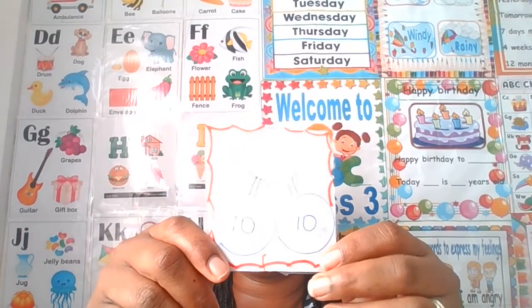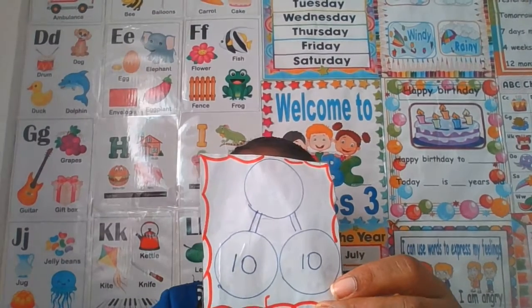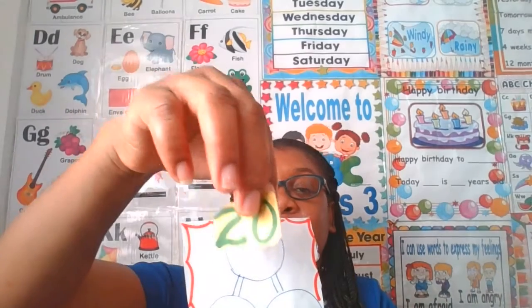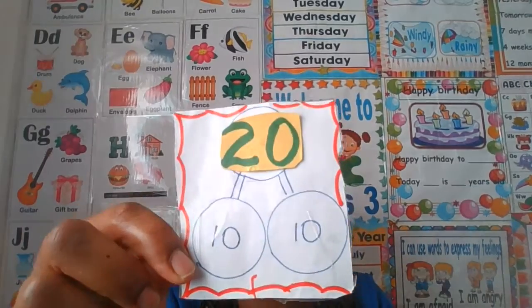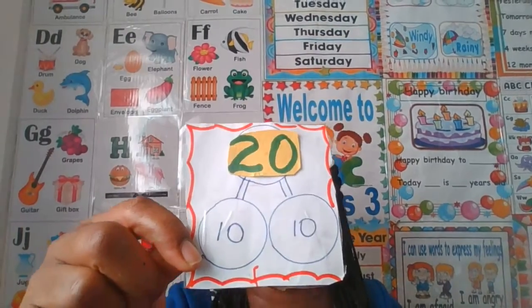Let's sing our song, boys and girls. Number bonds, number bonds. I know my number ones, number bonds, number bonds. That make 20. Number bonds, number bonds. I know my number bonds, number bonds, number bonds. That make 20. 10 plus 10 equals 20. 10 plus 10 equals 20. 10 plus 10 equals 20. number bond, number bond.